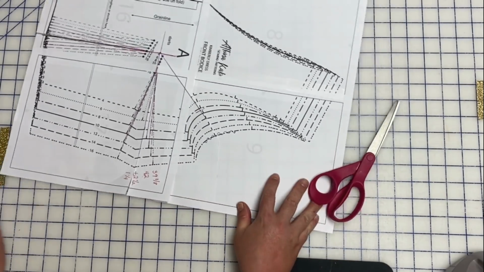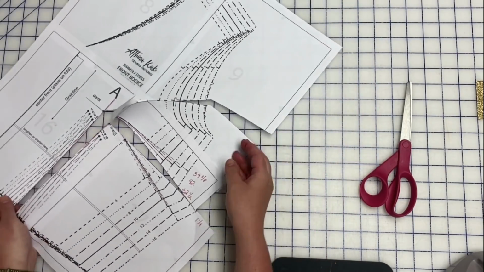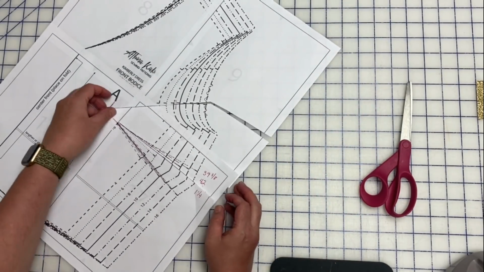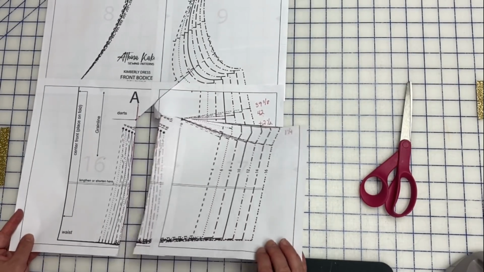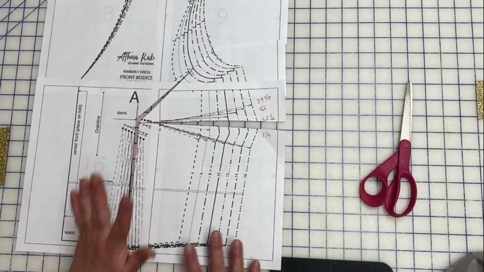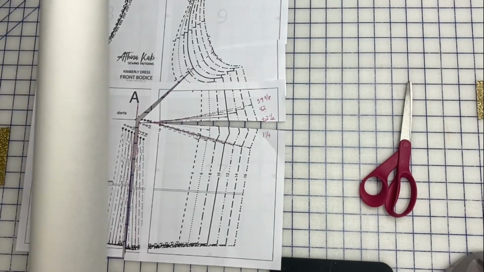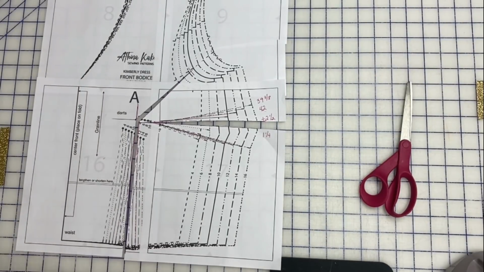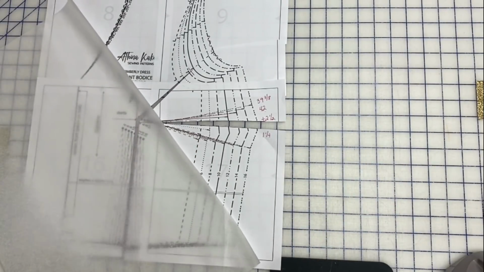Now, I love doing dart manipulation and FBAs. I'm also going to show you how to do an SBA, which is a small bust adjustment, because it dawned on me that not everyone needs full bust adjustments. A lot of people need small bust adjustments, and it's actually the opposite, and you'll see that in just a second. Okay, so first things, I am going to cut some extra paper.